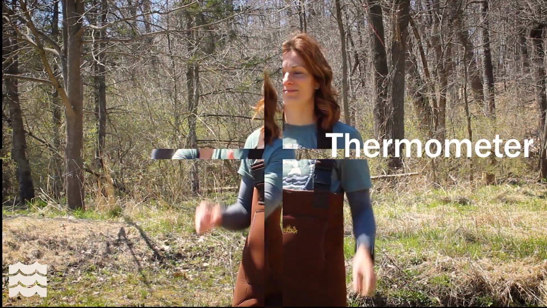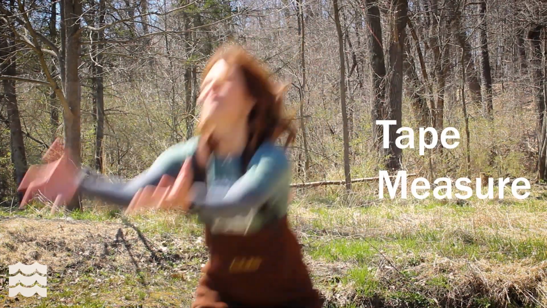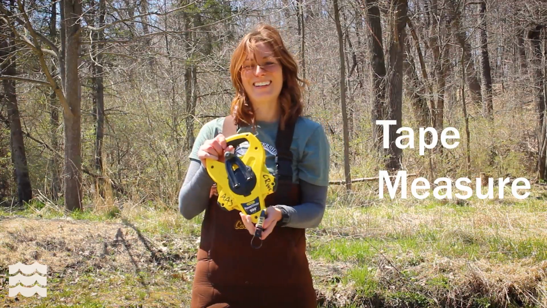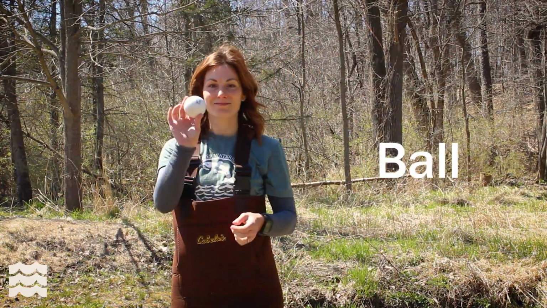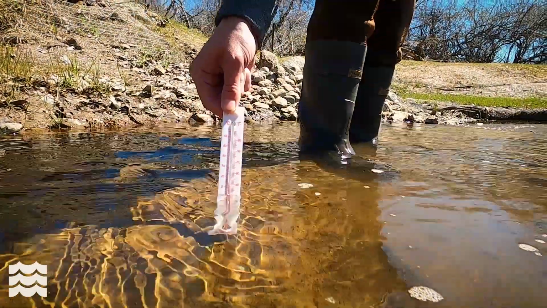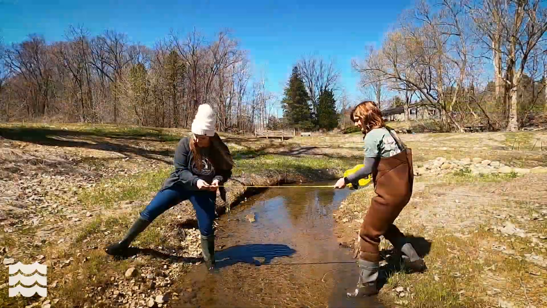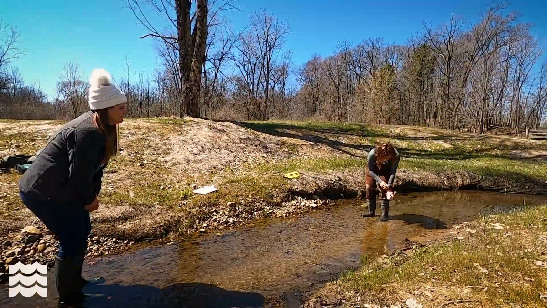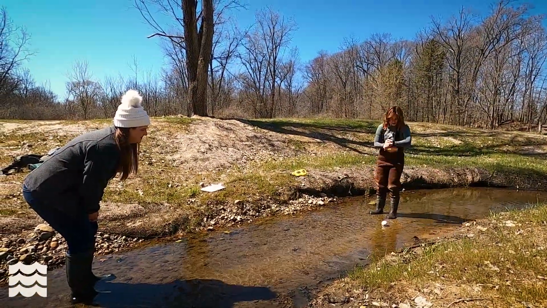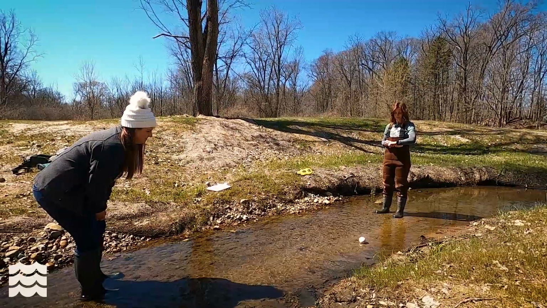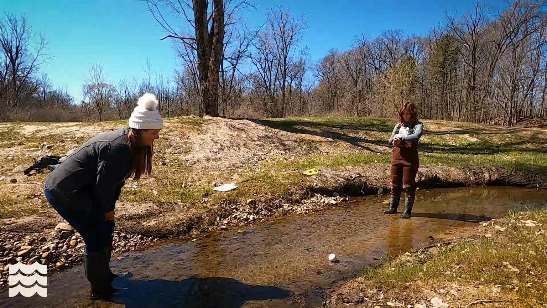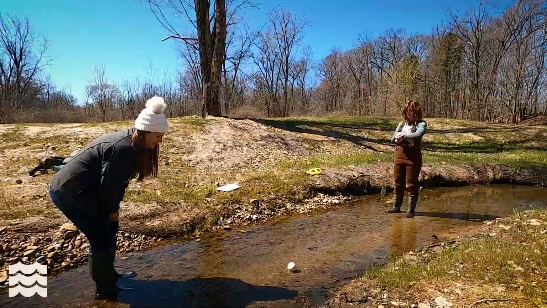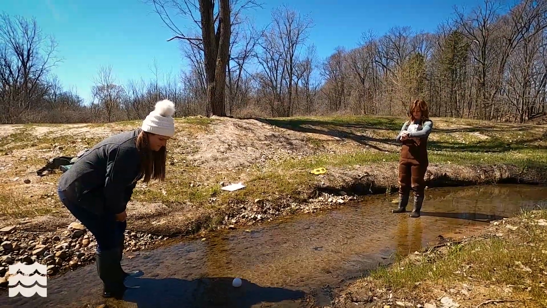Waders, thermometer, tape measure, and a ball. We know how to measure temperature, width, and depth, but how about velocity? Velocity is the distance something travels divided by the amount of time it took to get from point A to point B. Basically, we're going to measure how fast the current of the stream is flowing.